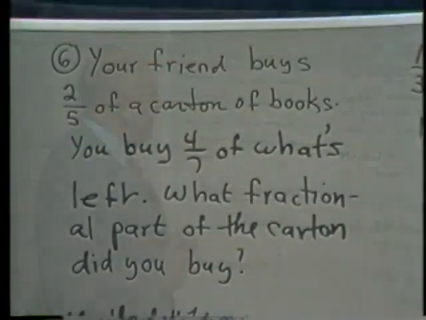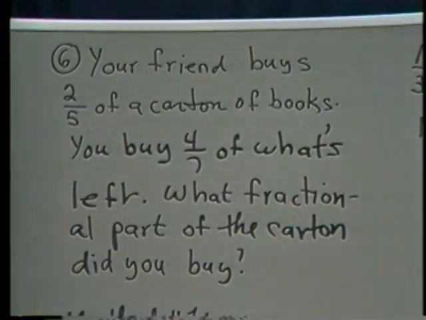I forget what the problems are until I see them here. Number 6 says, your friend buys 2/5 of a carton of books. You buy 4/7 of what's left. What fractional part of the carton did you buy? And if you have any hang-ups about fractions, this is the kind of problem that's going to do you in. Look at how many places fractions appear in the wording of this problem.